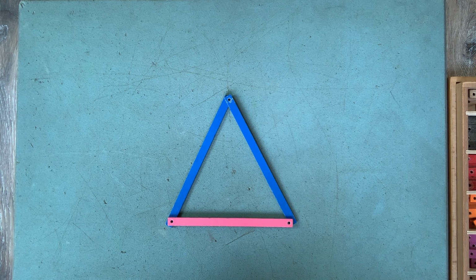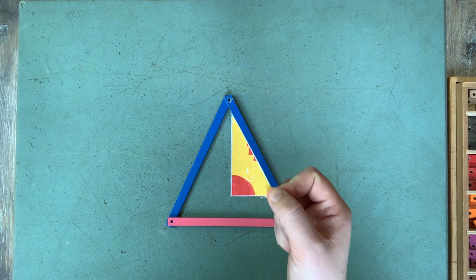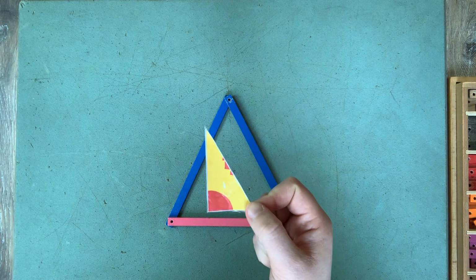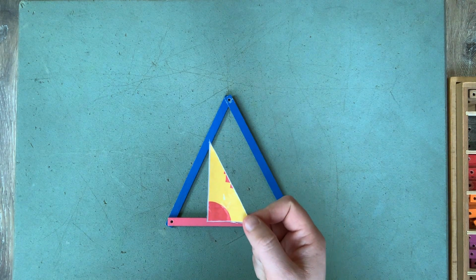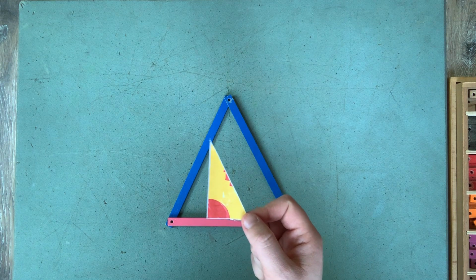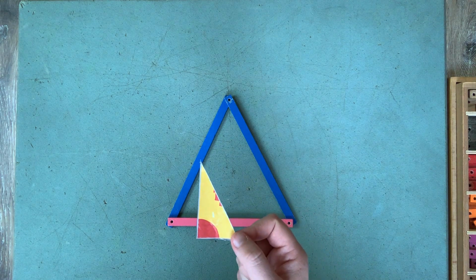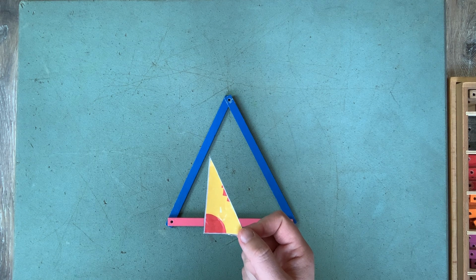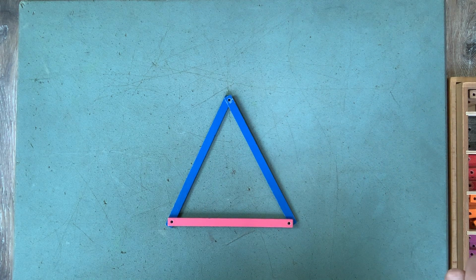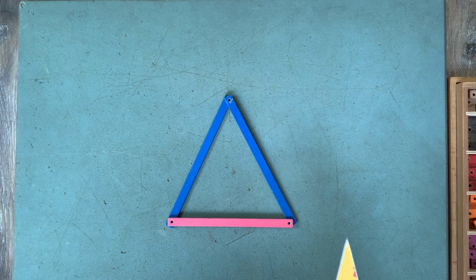Well, today we're going to use our right angle measurer, and we're going to determine what kind of triangle we have that we've made. So when you do this, you can make any triangle you'd like. It's up to you. But here's a triangle that I made.